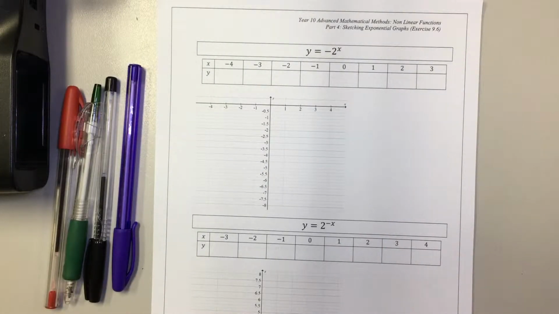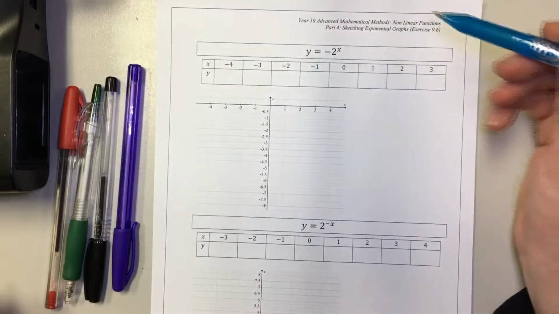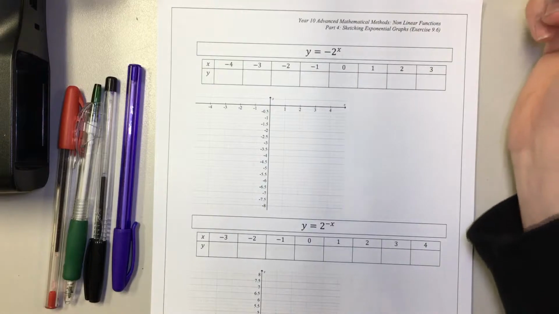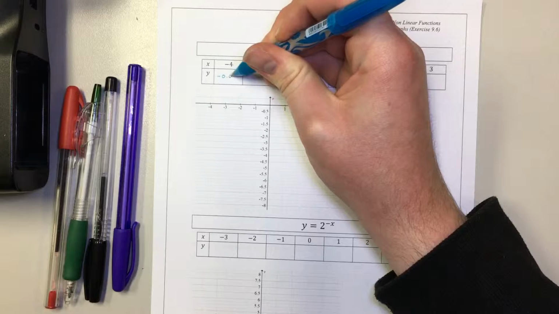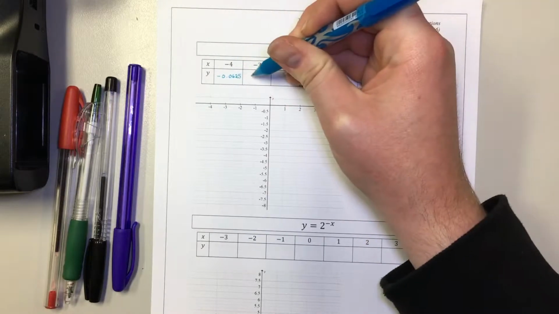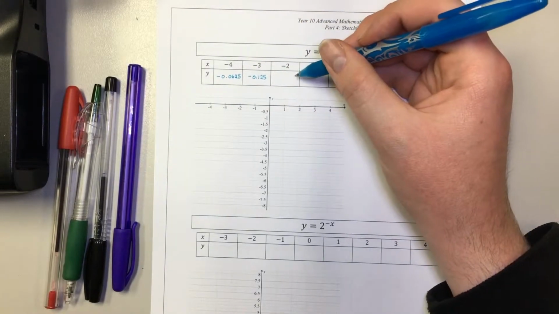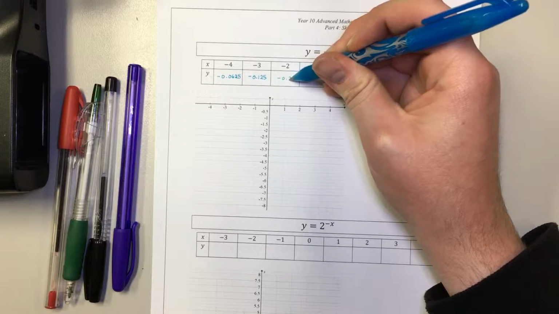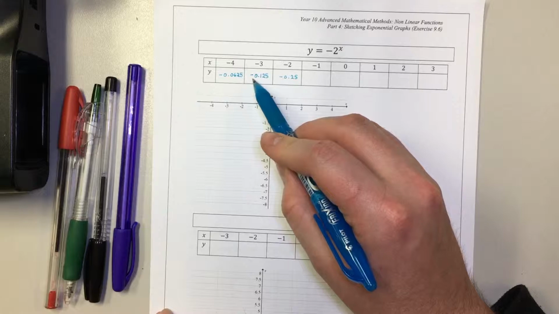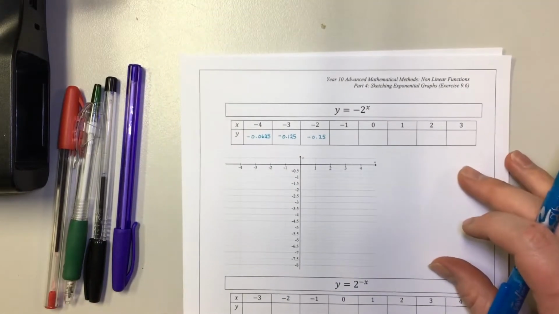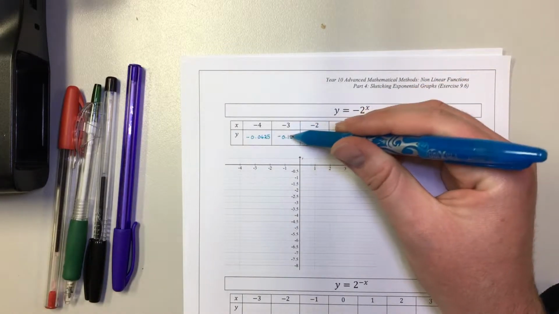And if I may bother Miss Mullins, if I could possibly get the values for each of these. So negative 2 to the power of x, what did you get first? For negative 4, I got negative 0.0625. For negative 3, negative 0.125.